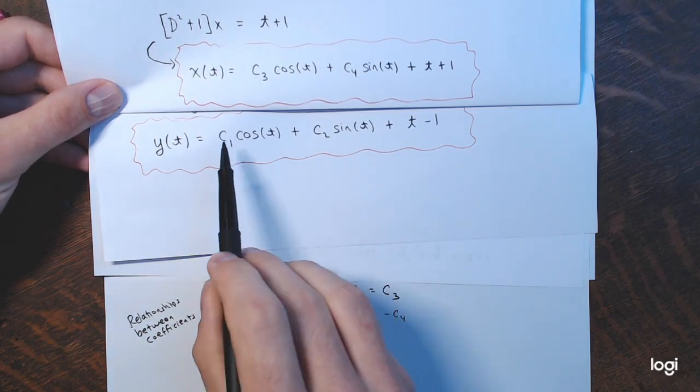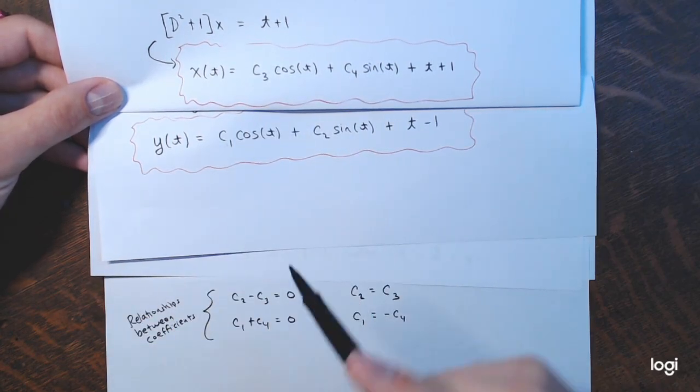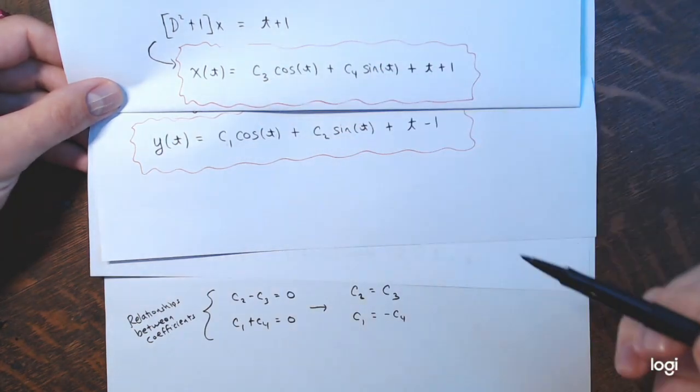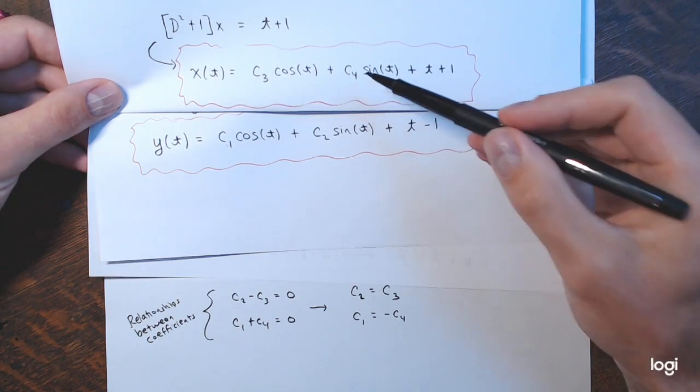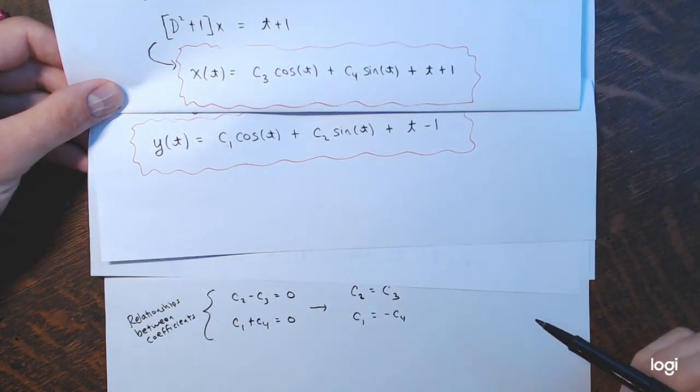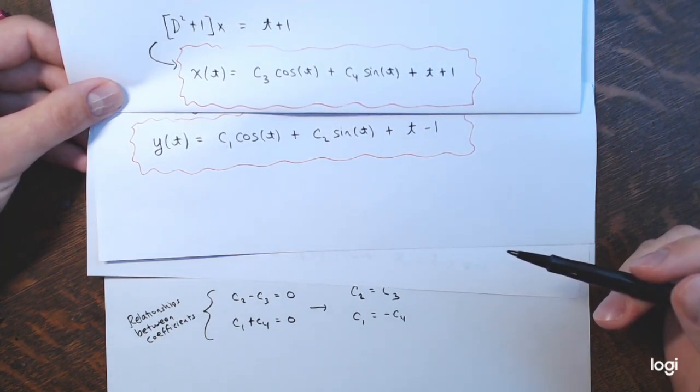So again, it can't be like 5, 7, 9, 13. You can't just let them be whatever you want. If c2 is 5, c3 must be 5. If c1 is 10, c4 must be negative 10. In order for these to actually be a solution to this system, to satisfy both equations.